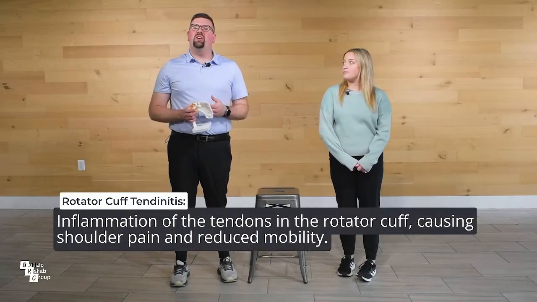So now we're going to talk about some of the most common injuries that we see for shoulders. And now, not everyone's the same. There's a lot of different causes for why these things could happen. But generally speaking, there are some trends that we can follow in terms of what happens and why it's happening. First one that we see is a rotator cuff tendonitis.